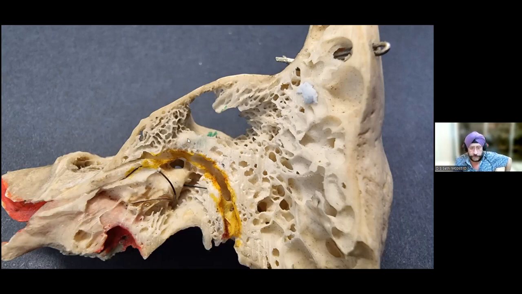So you see beautifully the relationship of the lateral semicircular canal, the facial nerve, oval window, the promontory, the round window right here. This probe that I showed you earlier has been passed from the round window here, and you saw it emerging from the apical turn of the cochlea.